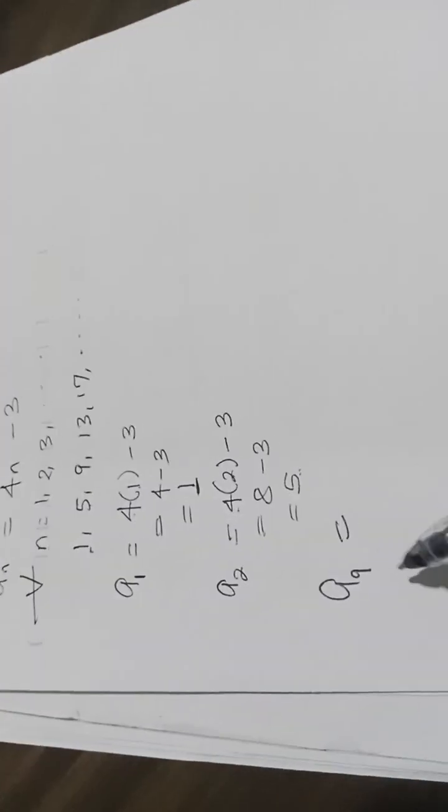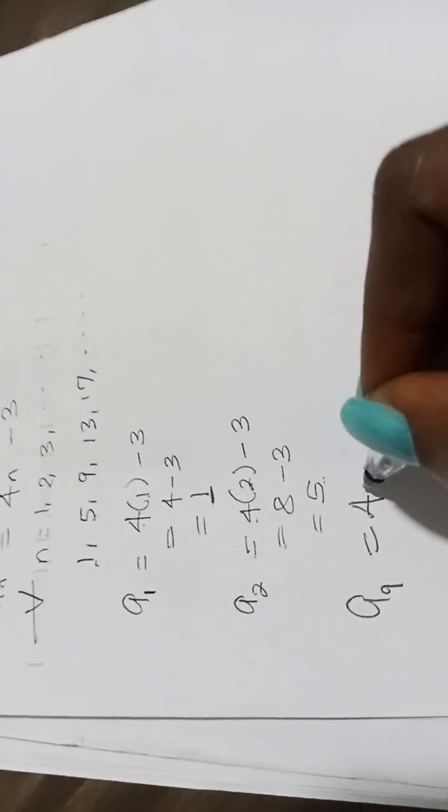So we're asked to get the 9th term. Instead of listing over and over, we are going to apply the rule for the values that we are asked to find. So this is going to be 4n minus 3. But remember, we are looking for the 9th term. Therefore, this is going to be 4 into 9 minus 3.